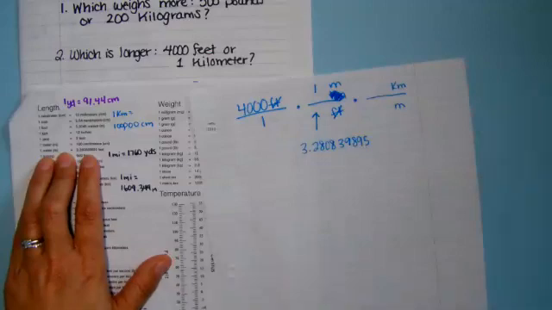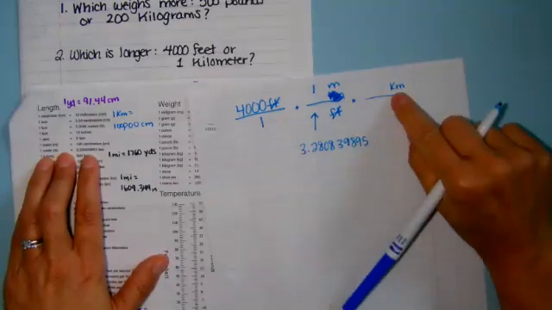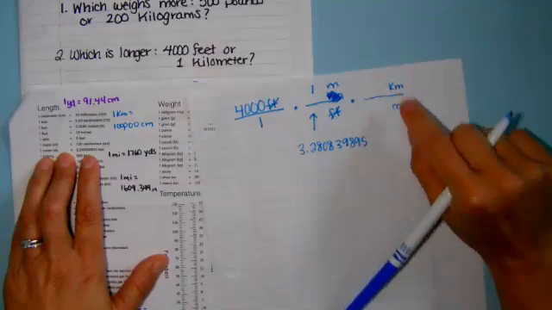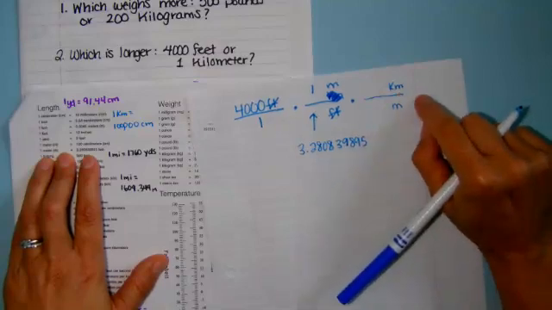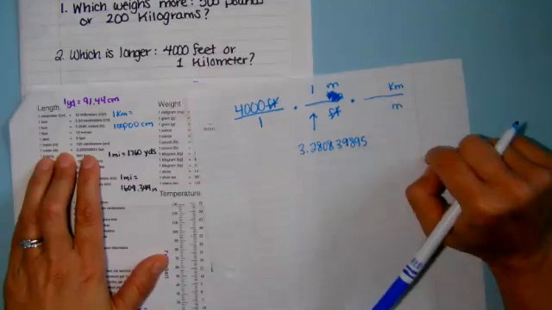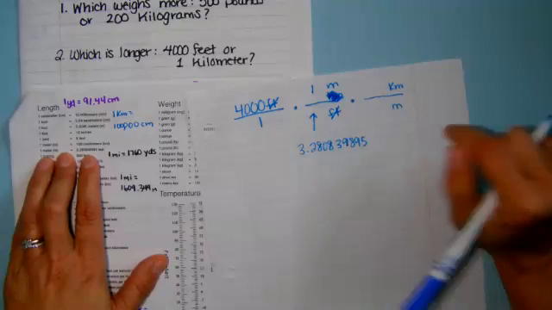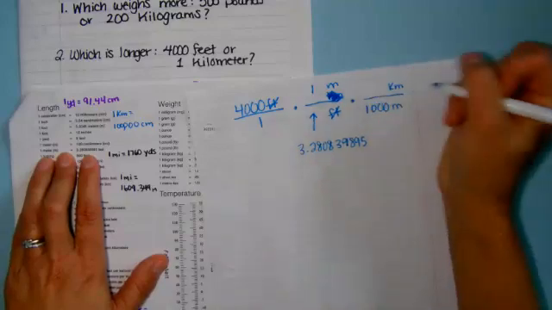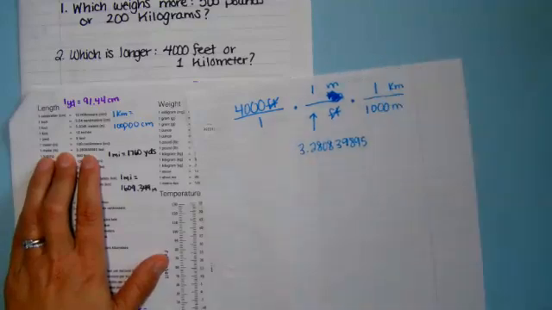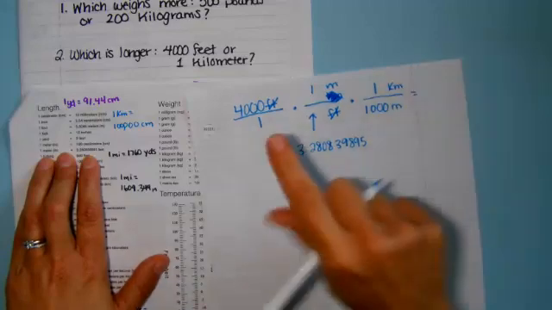Now, this is something that I want you to write in your notes and implant in your brain. Kilo means how many? 1,000. So meters to kilometers is 1,000. Liters to kiloliters. Some of you had that on homework last night. 1,000, right? 1,000 meters is 1 kilometer. Kilo is going to give you 1,000 of your basic unit.